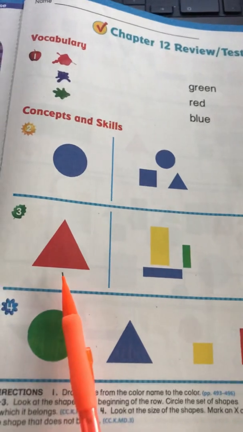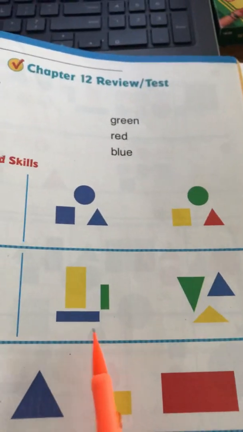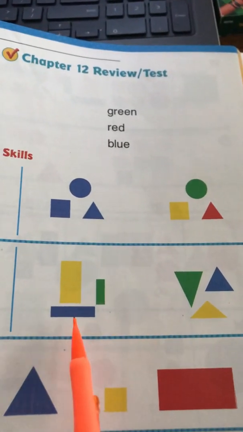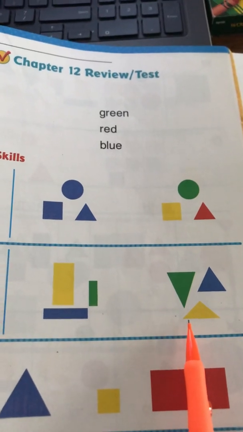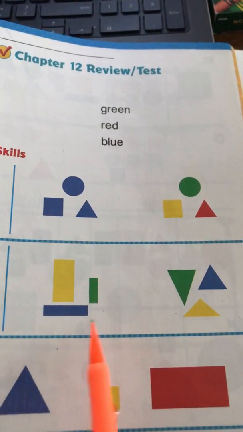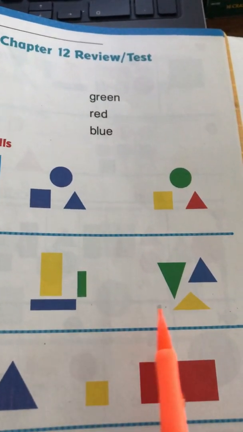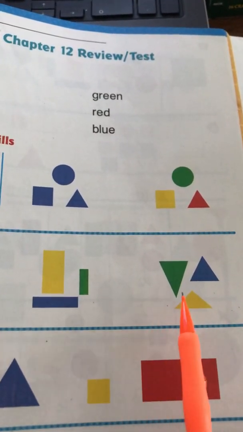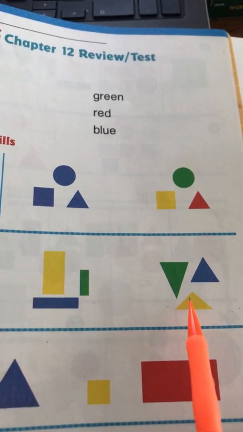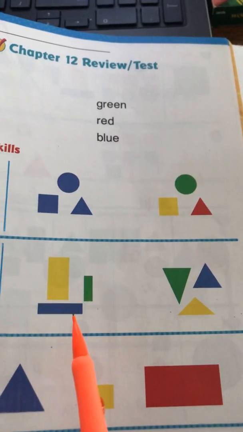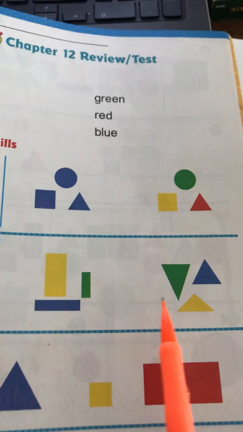Same thing for number 3. How are these groups organized? Are they organized by color? They're all the same color. Are they organized by shape? Are both groups, are they the same shapes within the groups? Are they organized by size?